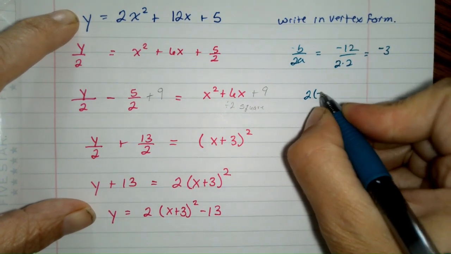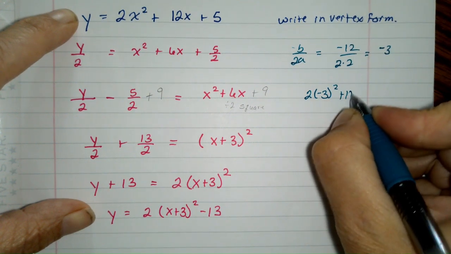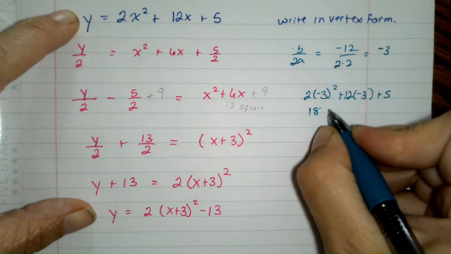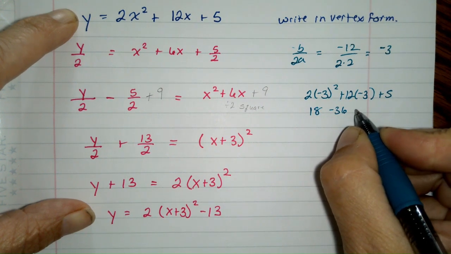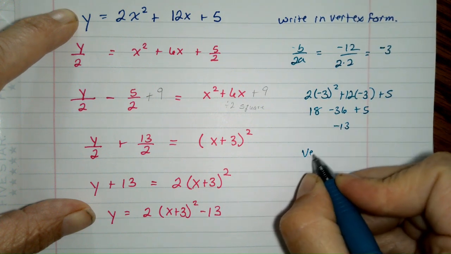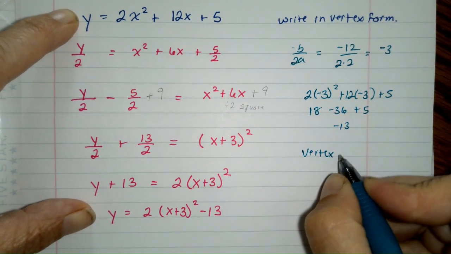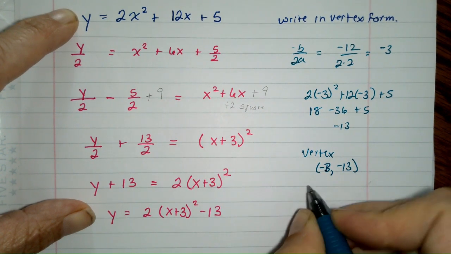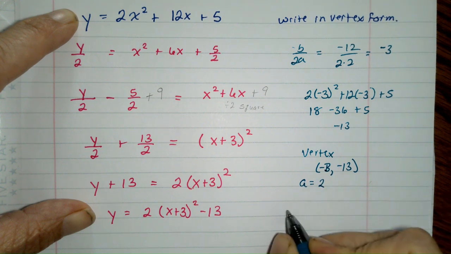And if I substitute negative 3 in, 18 minus 36, which is negative 18, plus 5, which is negative 13. So my vertex is at negative 3, negative 13, and my a value is 2.